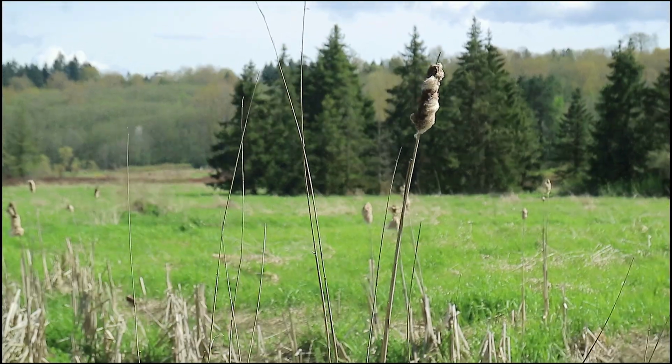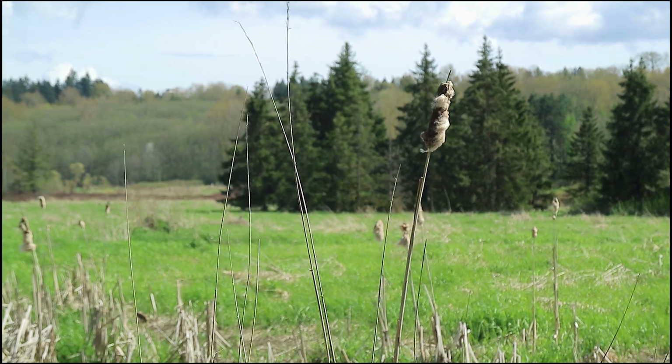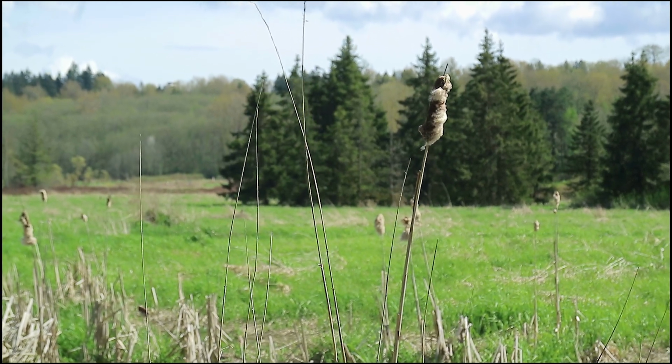The understory is made up of bushes, shrubs, and young trees that are adapted to living in the shade of the canopy.